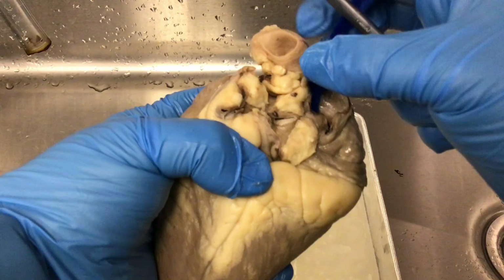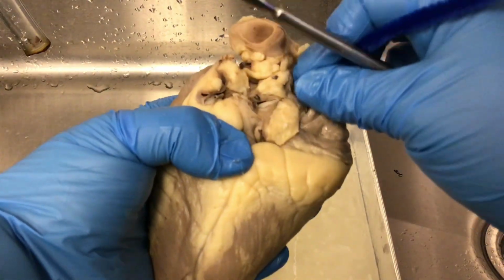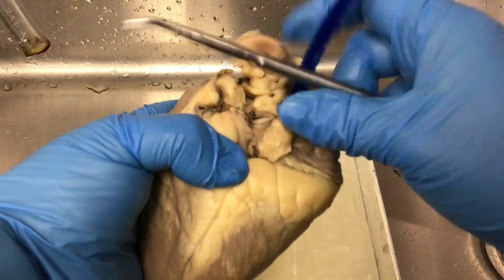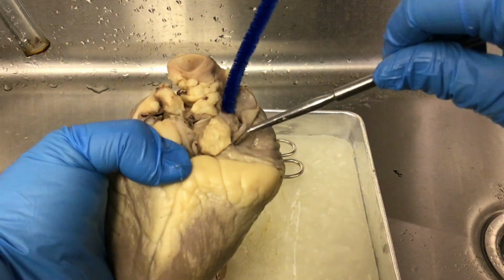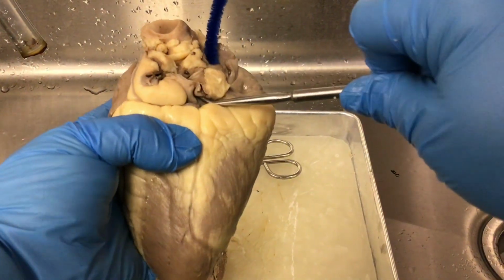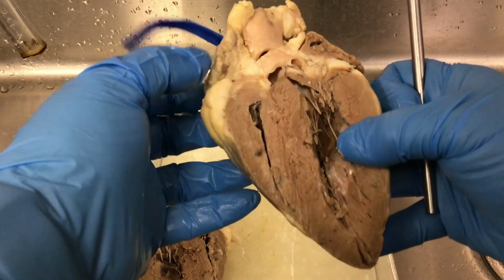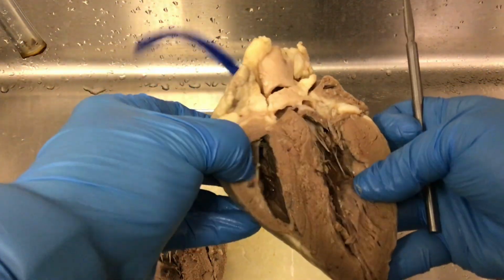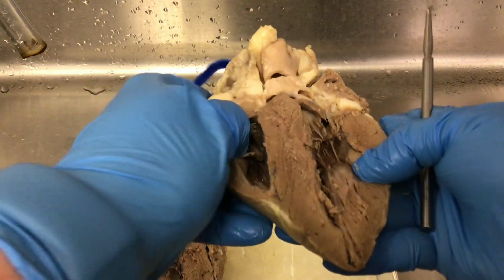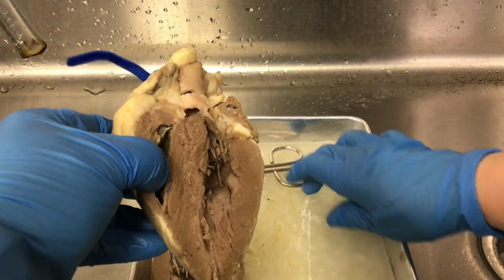And so here I have a blue pipe cleaner that represents, I don't have any straws, I have pipe cleaners. So this represents deoxygenated blood coming in from the superior vena cava and the inferior vena cava. And if I look to see where that pipe cleaner is, it's going to be in the right side of the heart. It's going to be above here. I might have to cut a little bit so you can see it a little bit better.